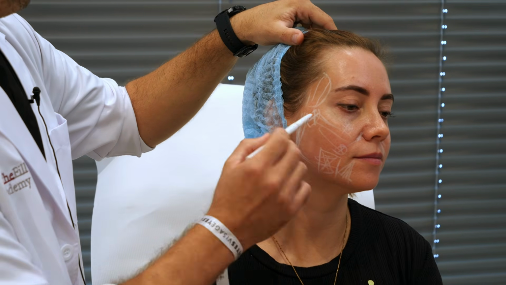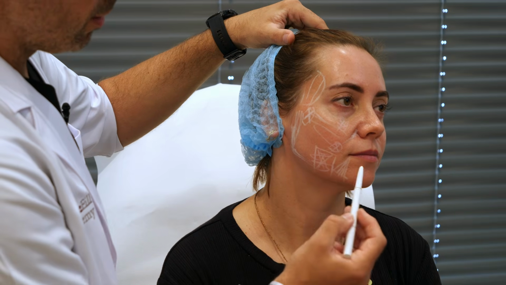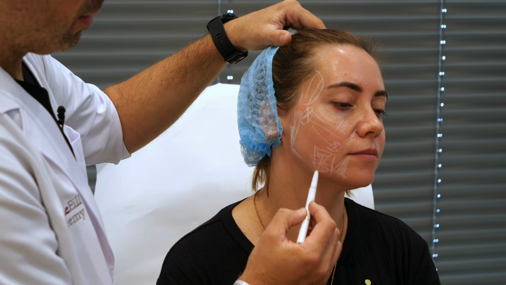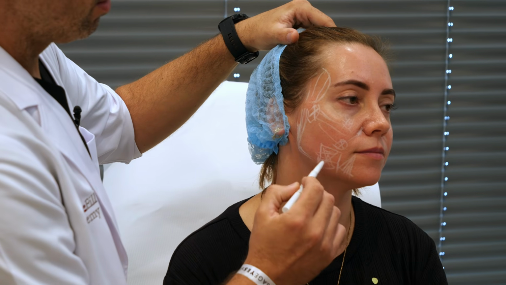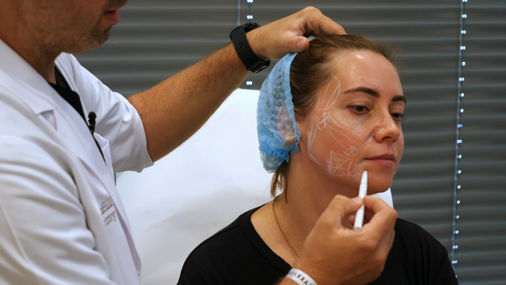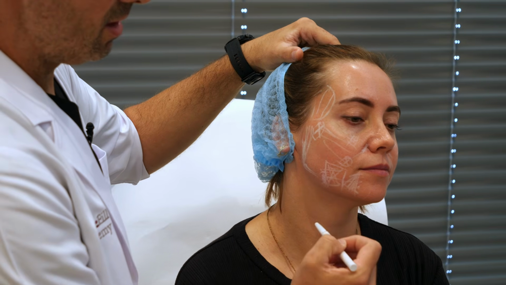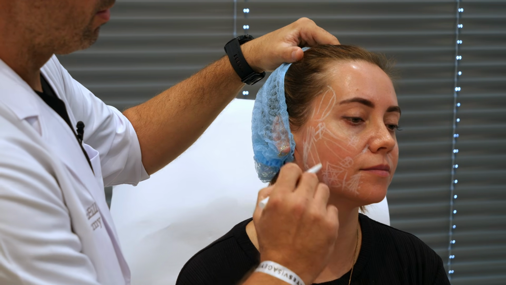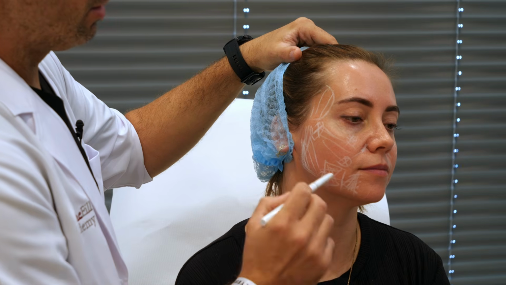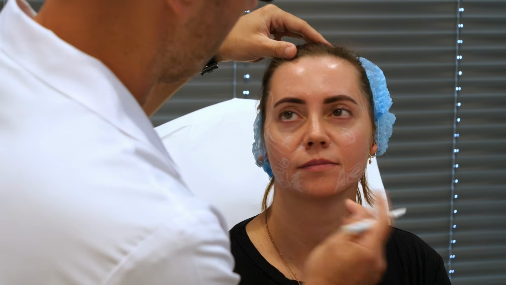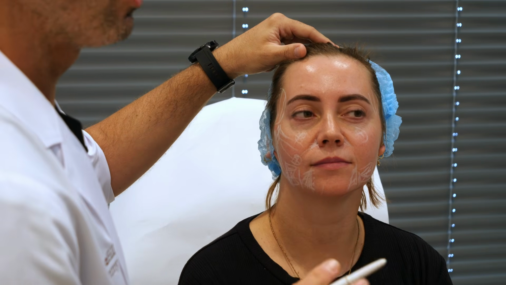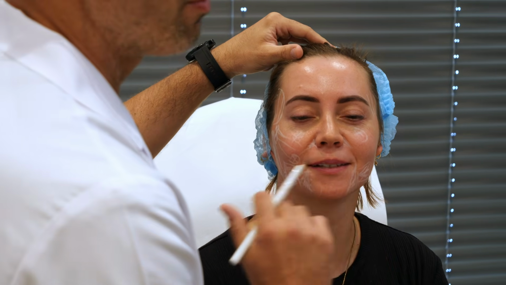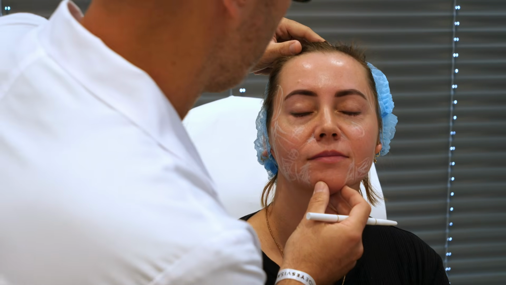And the other one depends if you want to treat from here with the cannula, only use the cannula to treat directly the chin and the jaw angle, okay? And the other side the same. This is a very symmetric face. Don't lose too much volume on the left, on the right, okay? Thank you, Maya.